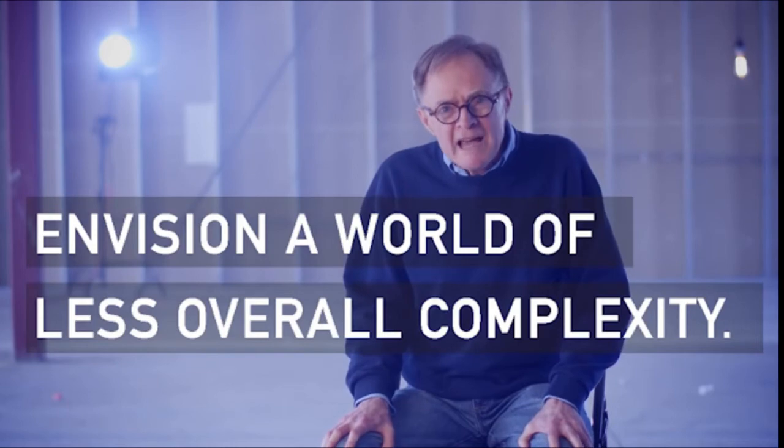Envision a world of less overall complexity. Think slower, smaller, less population, less specialization, less resource consumption, less pollution, more local, more renewable, more do-it-yourself. If we plan for that kind of future, we can optimize the transition and the outcome. If we don't, we could end up as just one more failed civilization to puzzle future archaeologists.